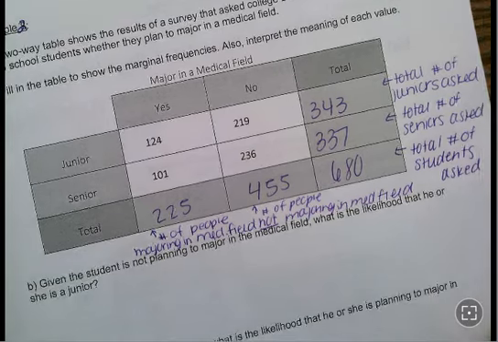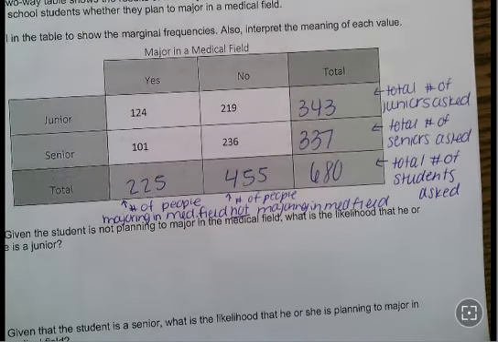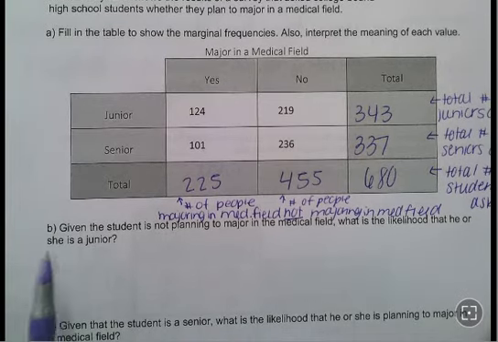Okay, so that's the same thing we just did. Now what we're going to do is take this table and ask you questions about the data. Okay? So A, that was part A.